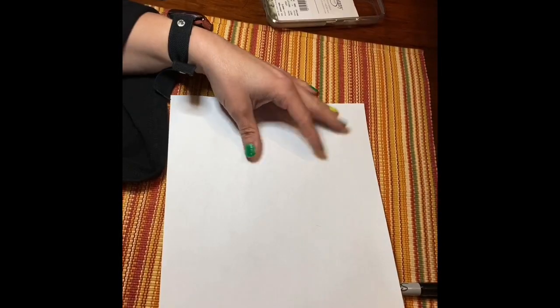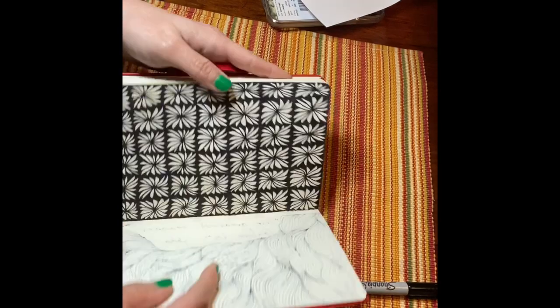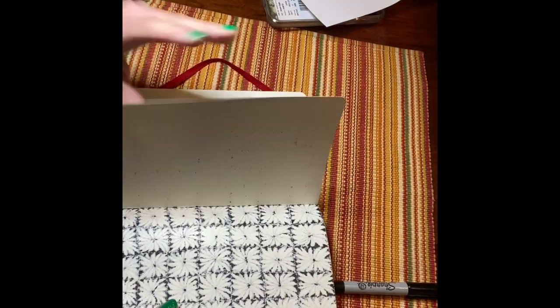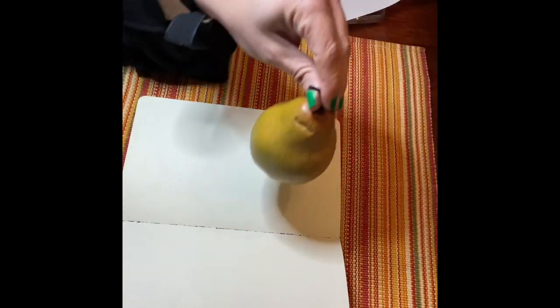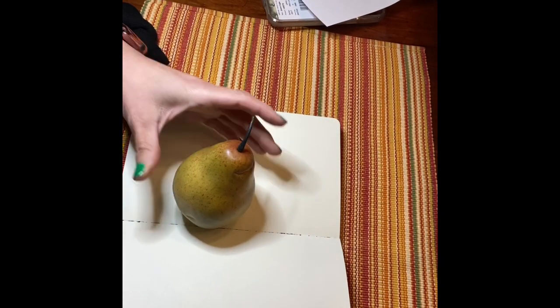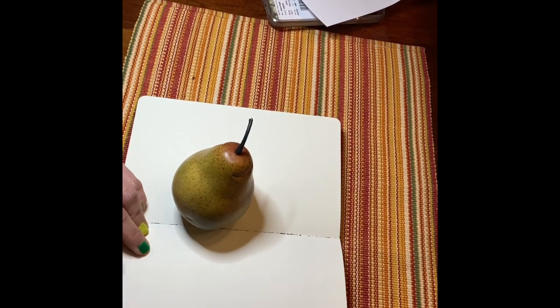Hello art friends. Today we're going to make a shadow drawing. I'm going to use my sketchbook. I'm going to use this pear to draw the shadows.